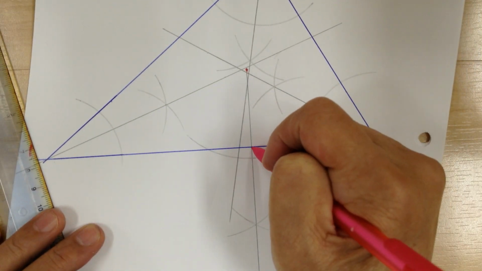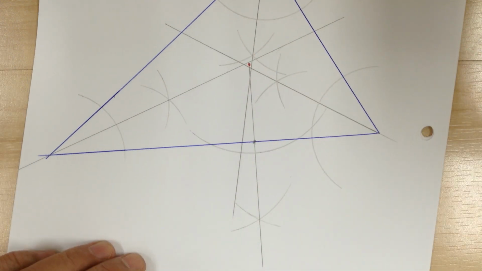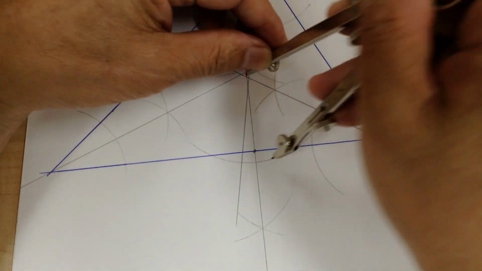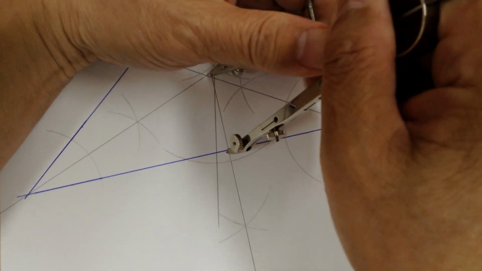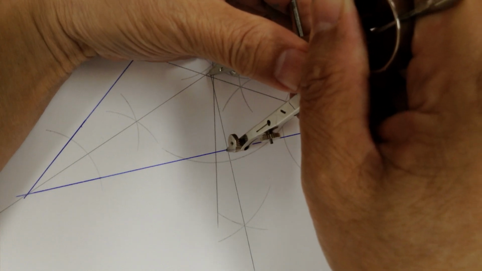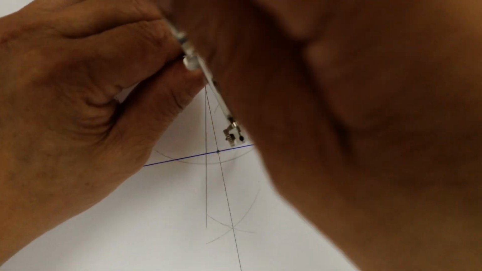Okay, so this is the point where it meets. So that is your radius. So what you need to do next is get your compass to open to that, and then from there you can go and draw.